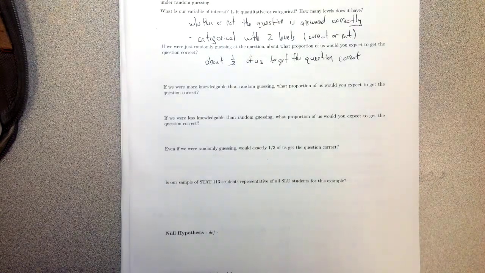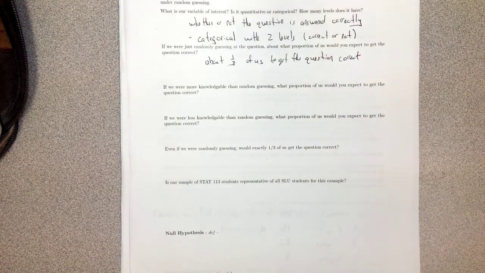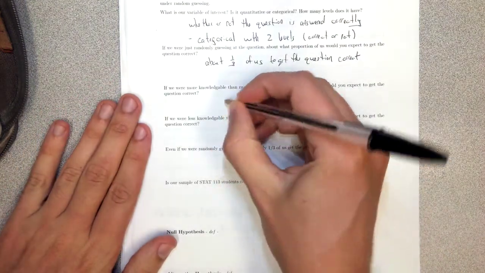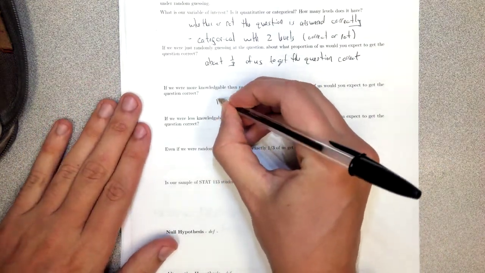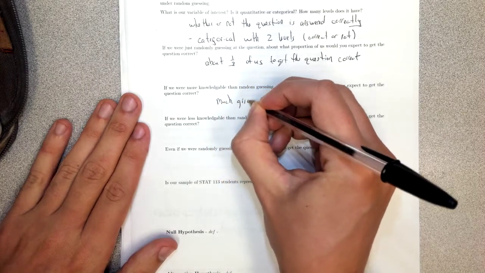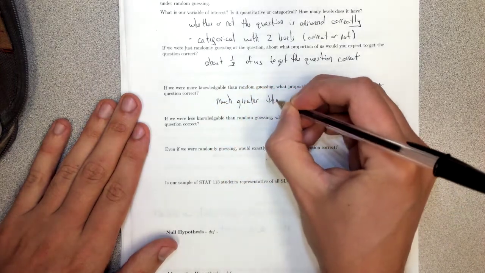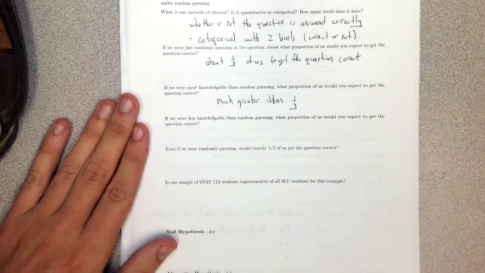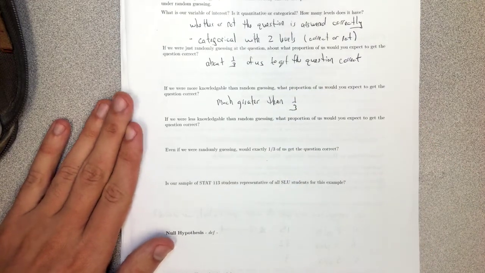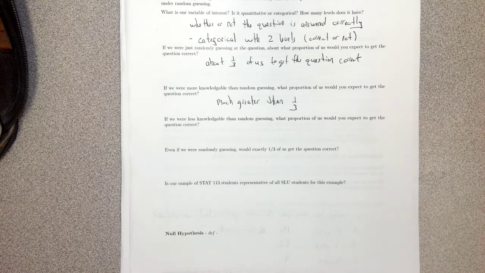Okay, so for these first two, if we were more knowledgeable, then we would expect a lot more than 1/3 of us to get that question correct. Think of the extreme case where it was a super obvious question like, what color is the sky on a clear day, yellow, green, or blue?